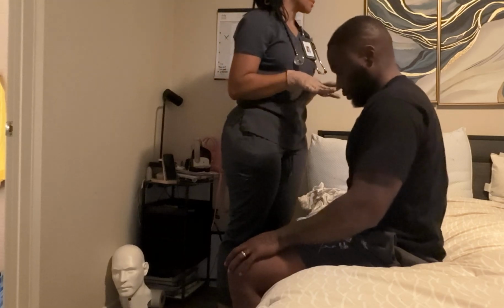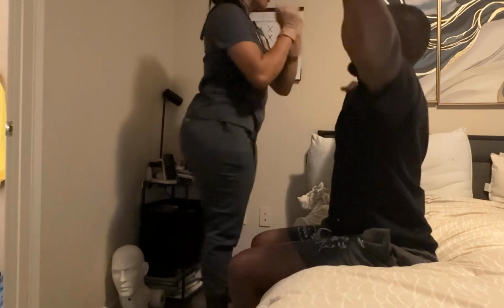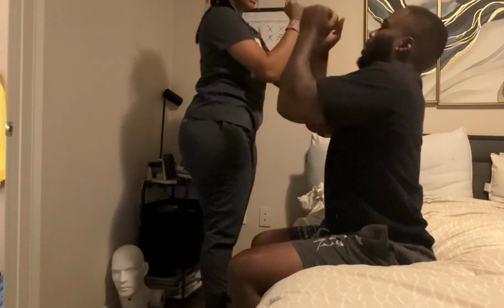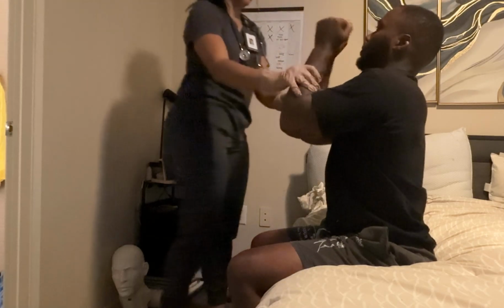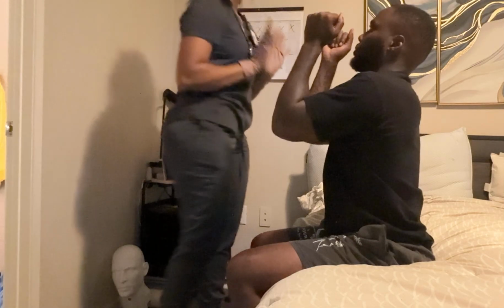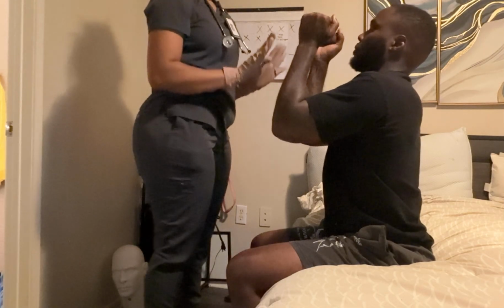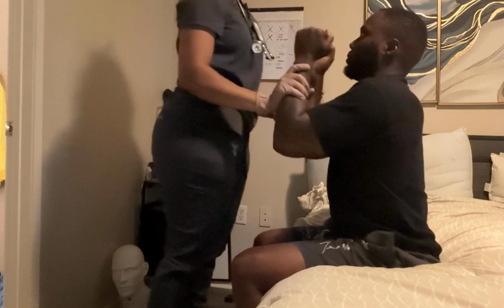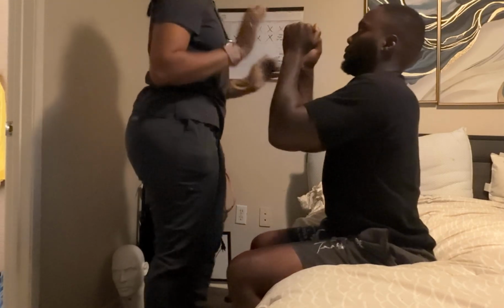Starting with your arms. I'm going to have you lift up your arms, and then move them around in a circle. Okay, bring them in front of you just like this. A little bit like this. Okay, so I'm going to push on your arms. Don't let me push you over, okay? Okay, good.